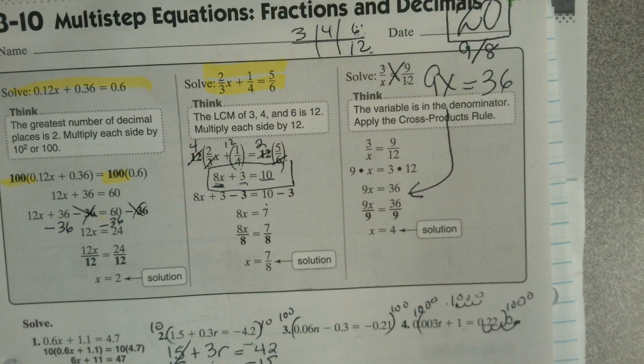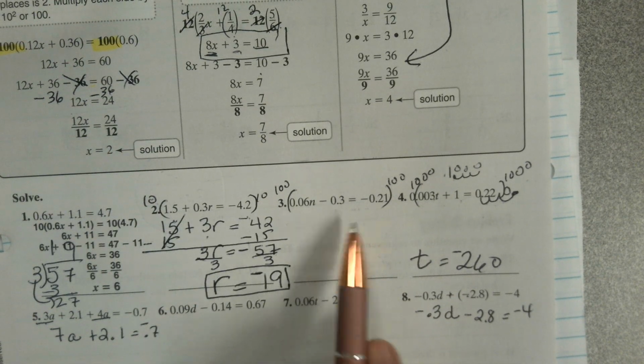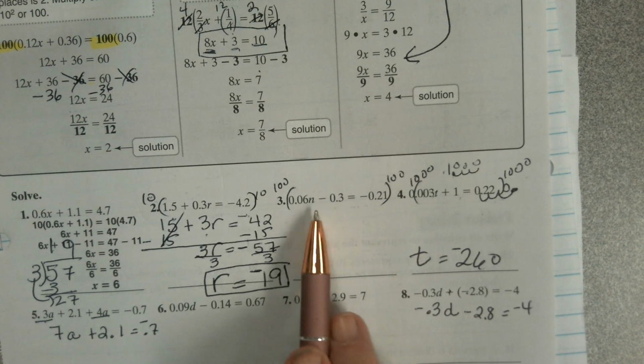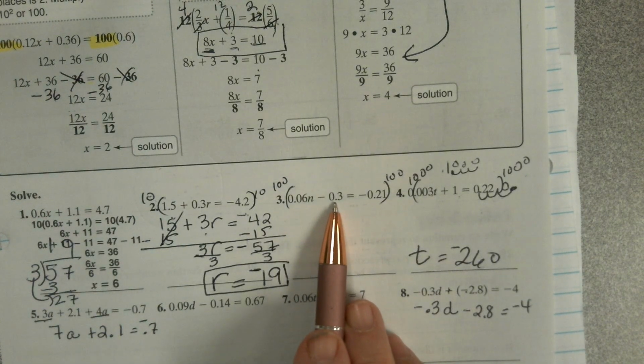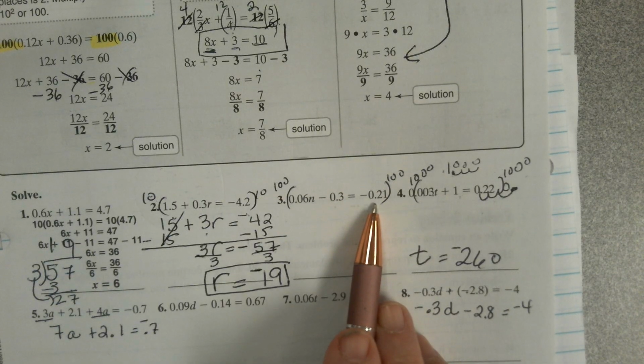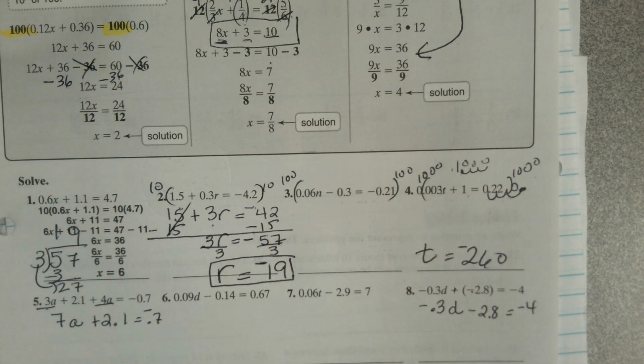Yes, sir. Did you do number 3? You guys can do number 3. This number 3? That's a baby. I got a different answer. How many places should you have in the first row? 6n. The next number should be minus 30. Okay. The next number should be negative 21. I want you to go back and look at it. I might have, and I'll double check the answer in a second.